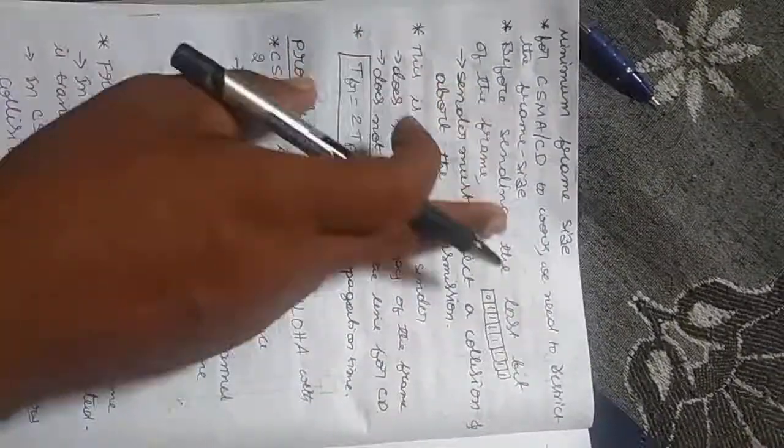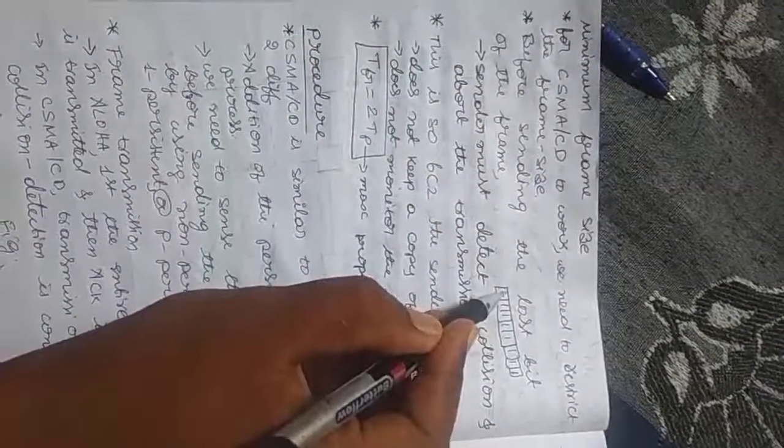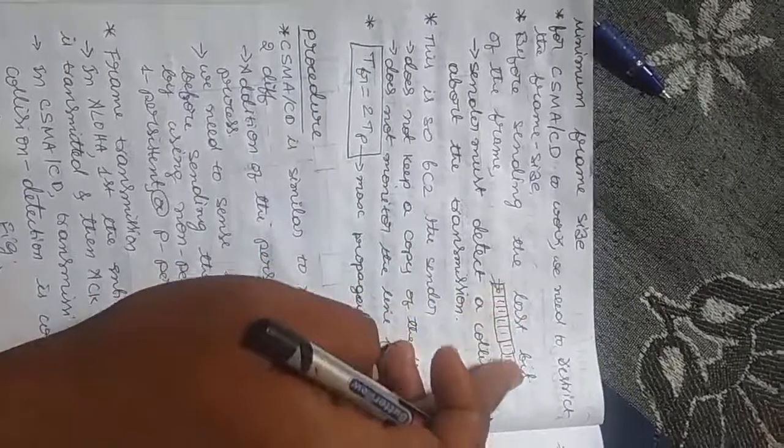What they are telling, you can see here. These are 8 bits of the frame, and the 0 is the last bit of this frame.